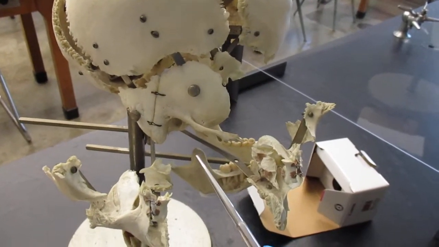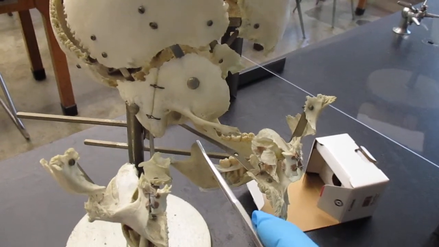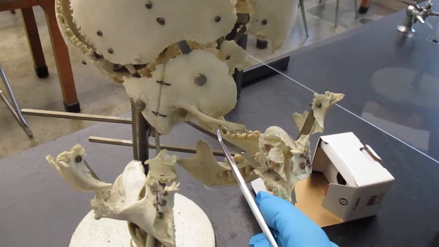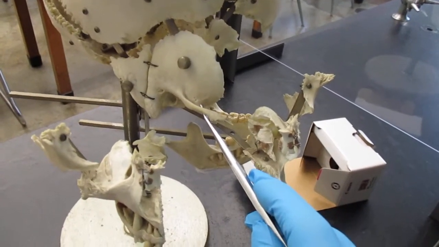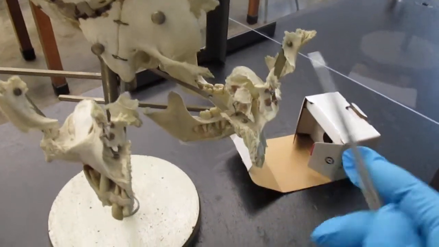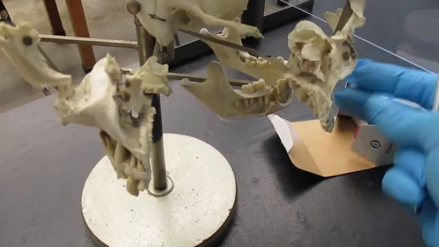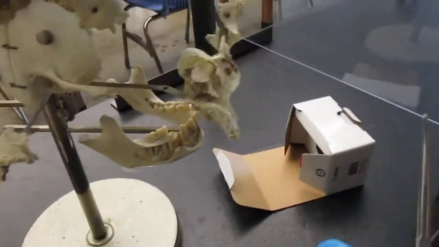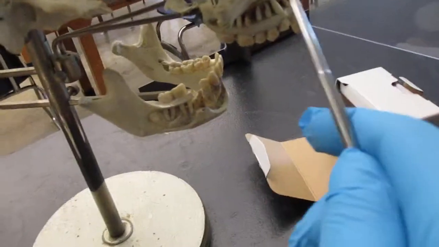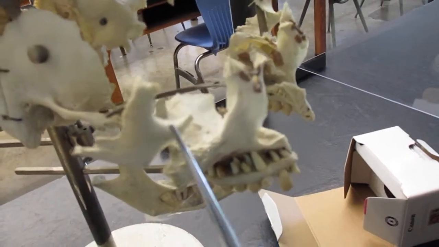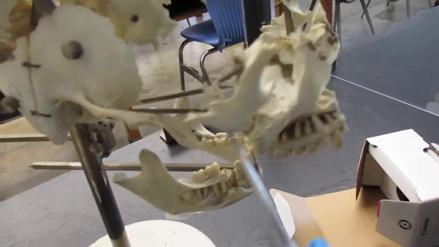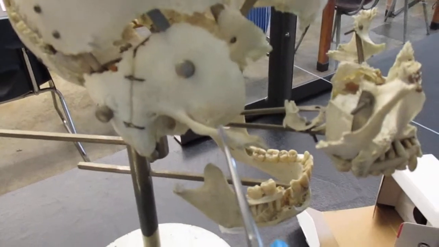And we have a feature on the temporal bone, and this structure right here is called the zygomatic process. And the zygomatic process is going to articulate with this bone right here, and this is the zygomatic bone, and that's your zygomatic process.